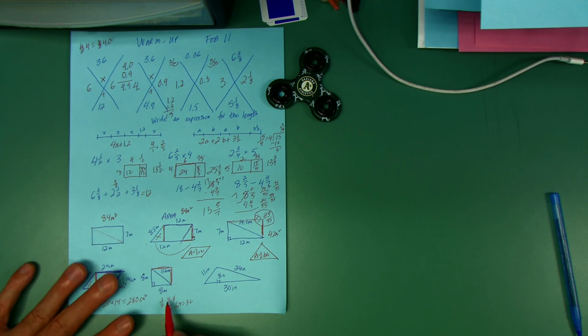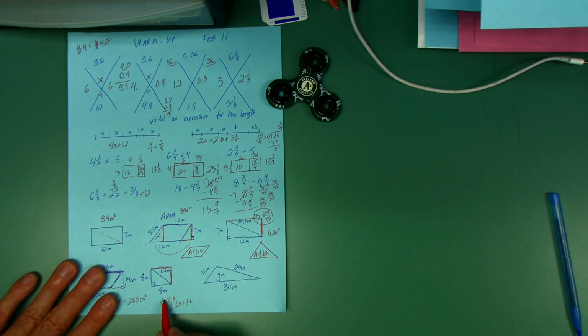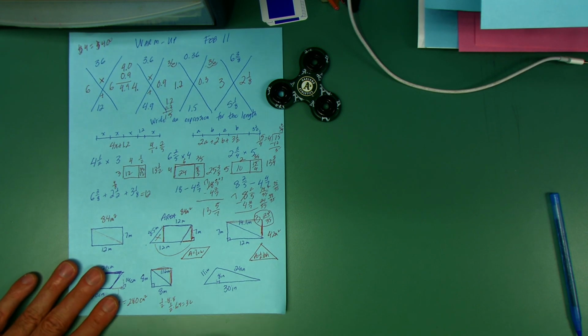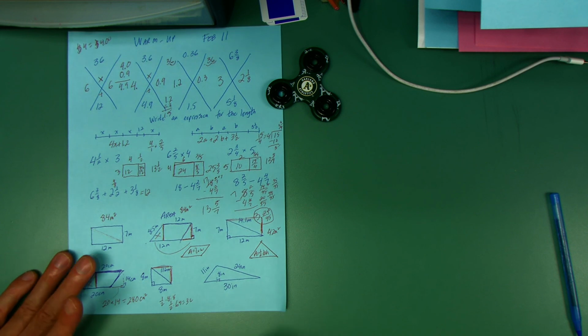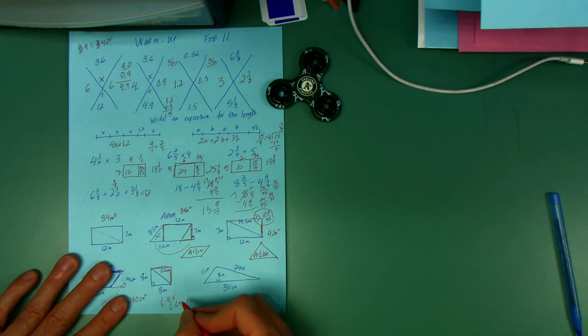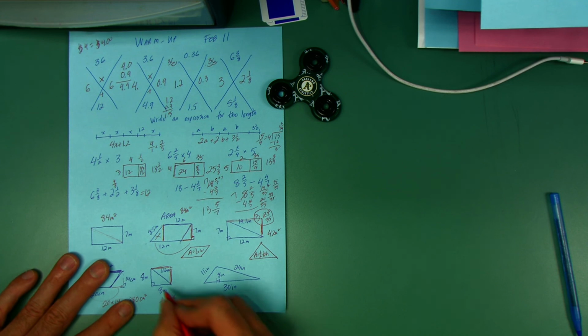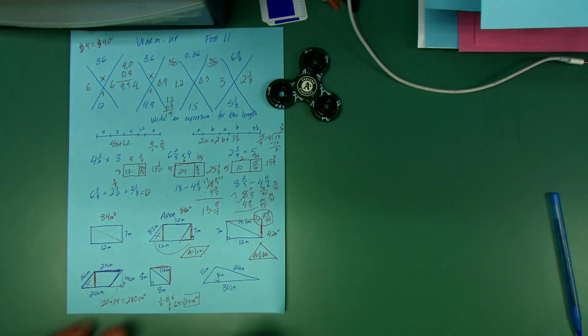Now check this out. I did the 8 times 8 first. What if I did 1/2 times 8 first? What's half of 8? 4. What's 4 times 8? 32. Doesn't matter which order when you're multiplying, right? Now what are we talking units here? Square meters. You got to put the units when you're doing area.